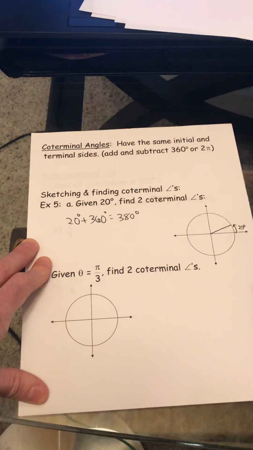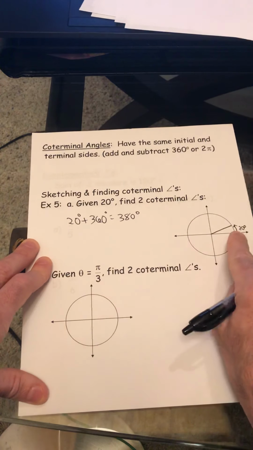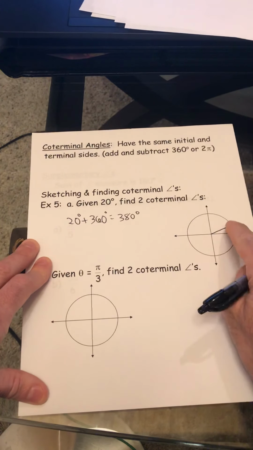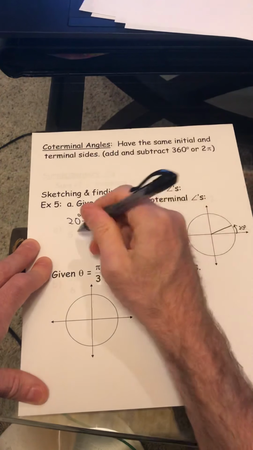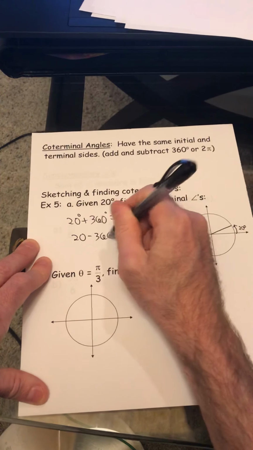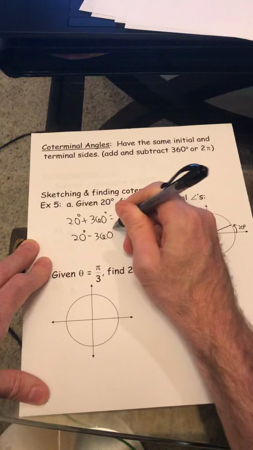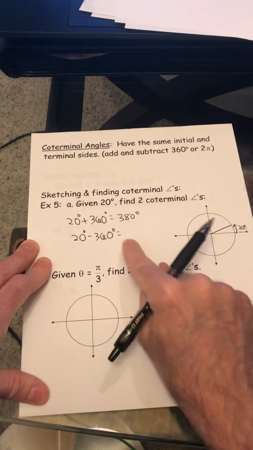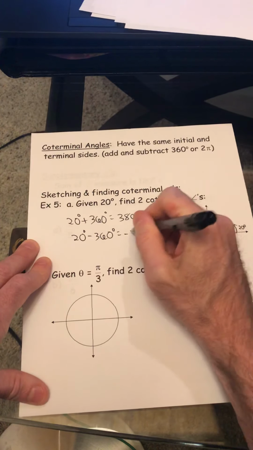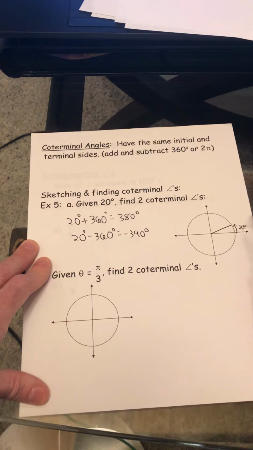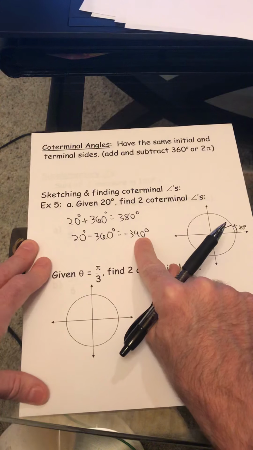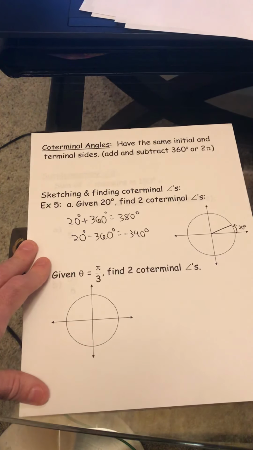380 degrees. What that means, if I go all the way around once, plus 20, 380 degrees is in the same spot on the circle as 20. The other option, certainly if I had taken 20 minus 360, well, for that, it is negative 340 degrees. So what that would mean is instead of, I always like to say, if I take the shortcut 20 degrees, if I went all the way around back this way, negative 340 degrees.